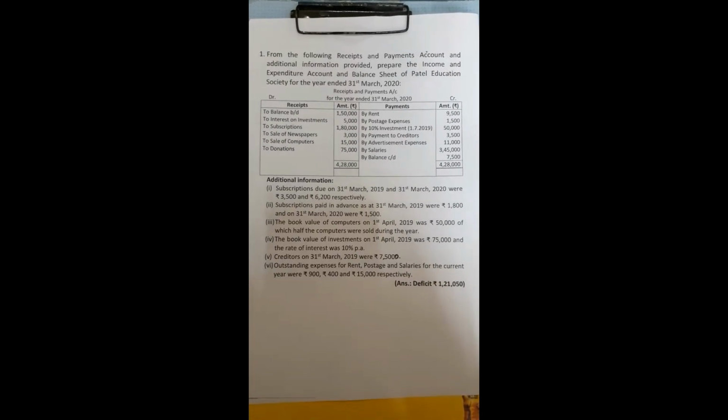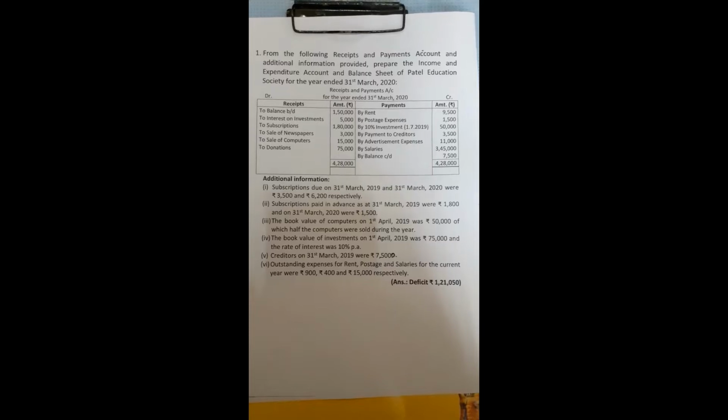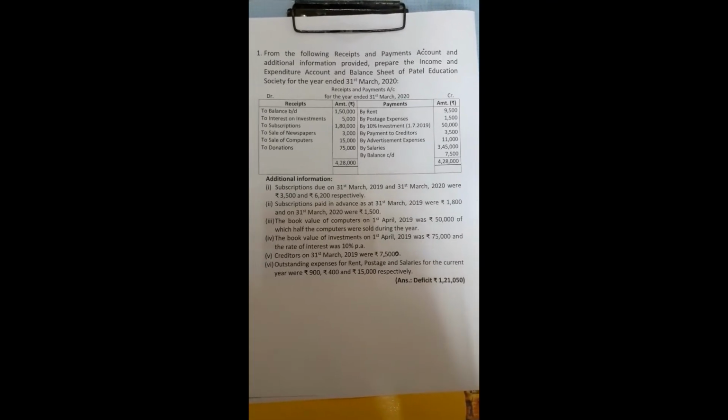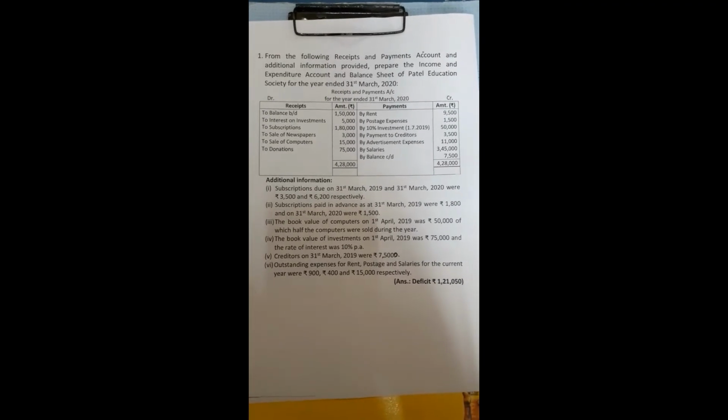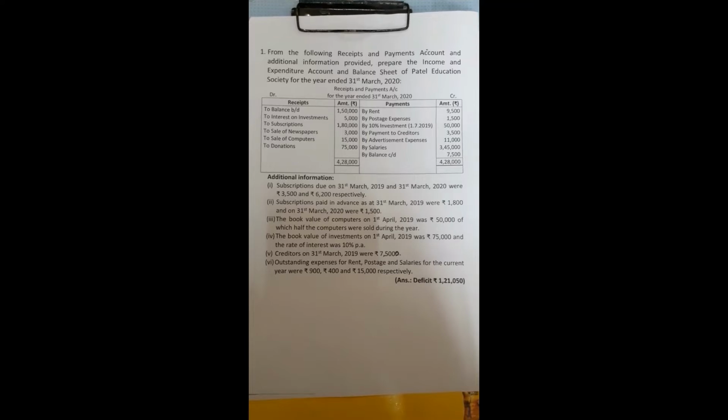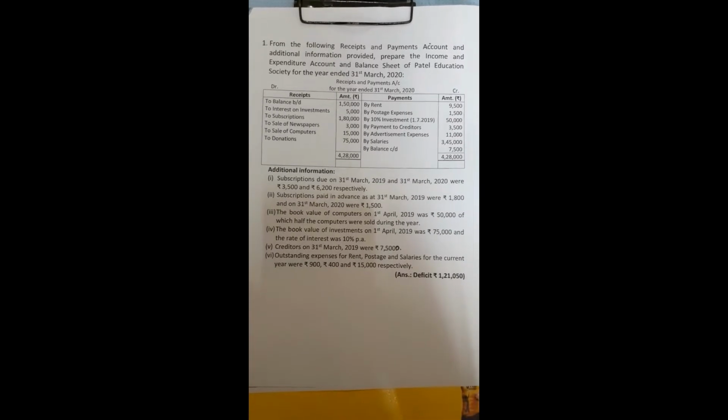Creditors on 31st March 2019 were 75,000 rupees. That means creditors at the beginning were 75,000 rupees. Outstanding expenses for rent, postage and salaries for the current year were 900, 400 and 15,000 rupees respectively. So this is the question with us. We will solve it as follows.